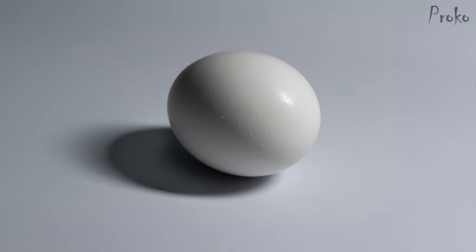Reflected light doesn't just affect form shadows, it also affects cast shadows. Less light can bounce into this deep crevice where the egg and table meet, and so that area gets darker as it goes deeper. This is called an occlusion shadow. Moving on to the light zone.